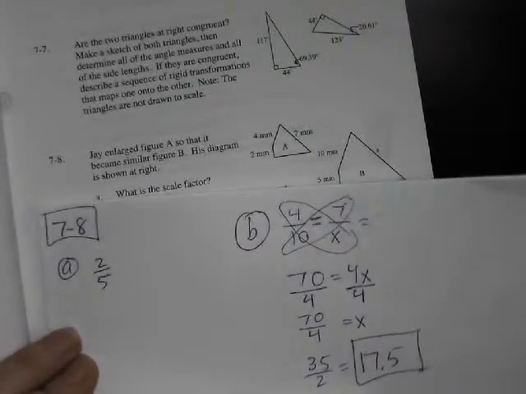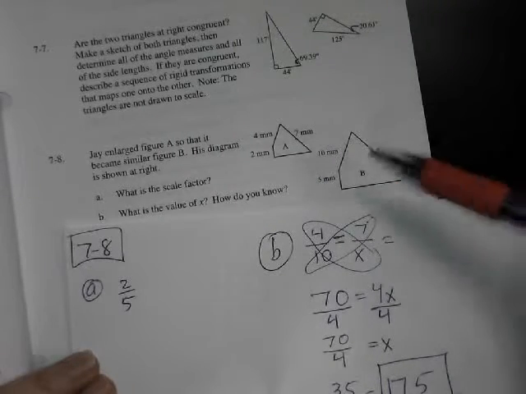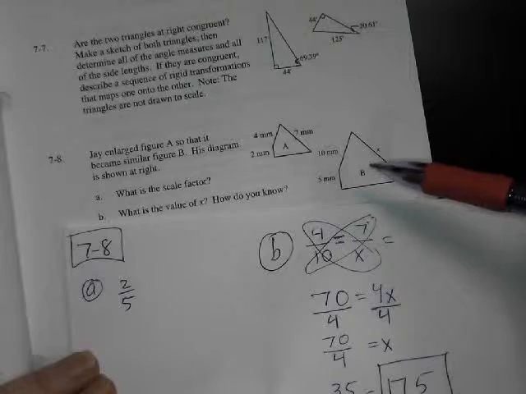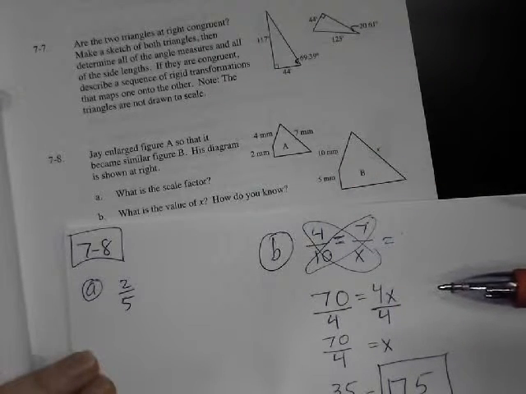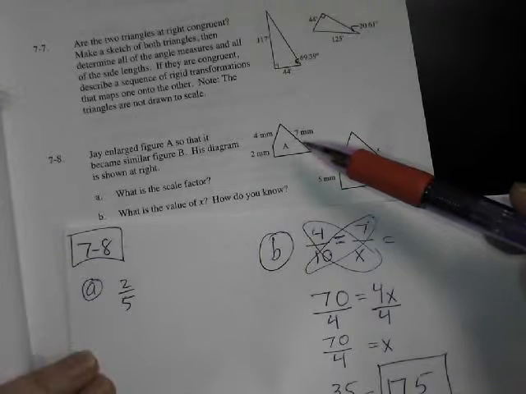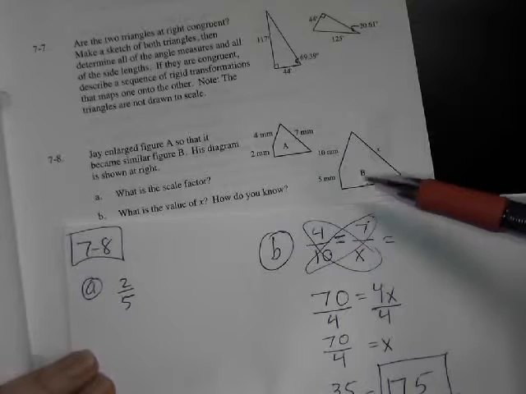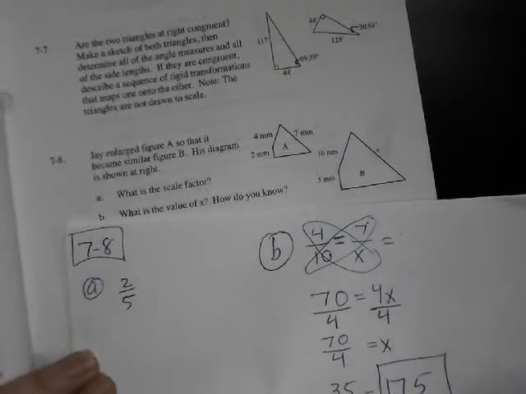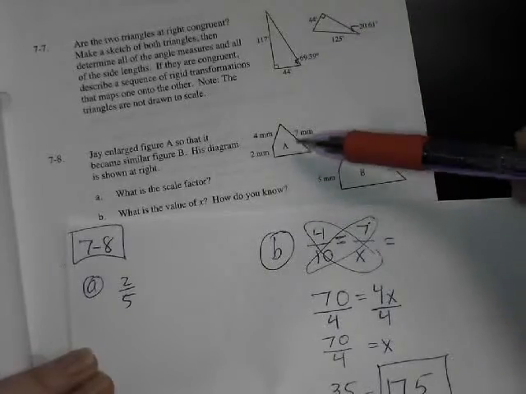So the way scale factor works is from the big figure to the small figure, it would be 2/5. In other words, if I multiplied the big figure by 2/5, I would get the small figure. If I multiplied the small figure by 5/2, I would get the big figure. I actually think the reason that they're looking for 5/2 is because we started with this little figure.